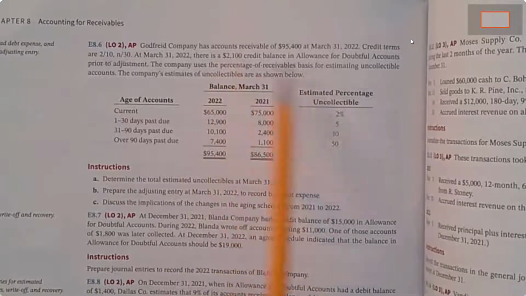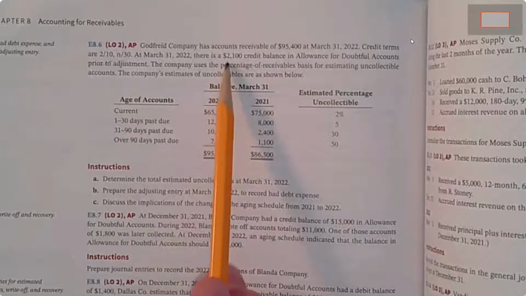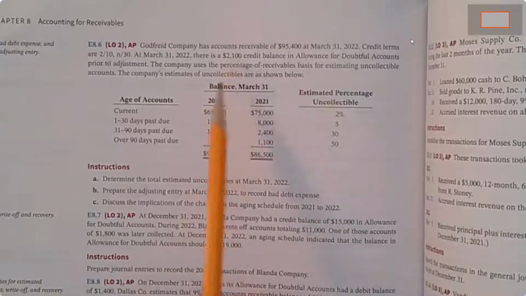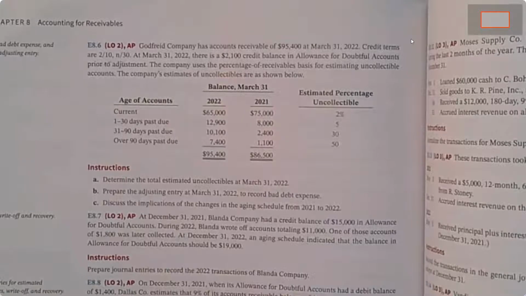A credit balance in the allowance for doubtful accounts is what we call its normal balance. So that's what it should have. The reason why it has 2,100 on that side is they put too much in. And why they would have put too much in is because this whole process is based off of estimating. In other words, we don't know who's not going to pay us. So we just do this every year to anticipate it.